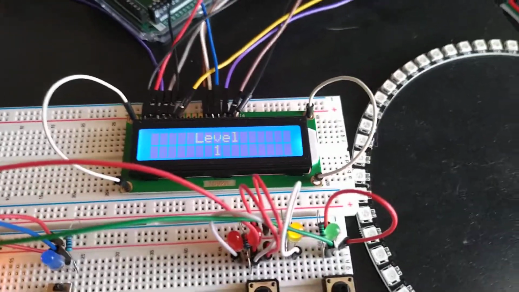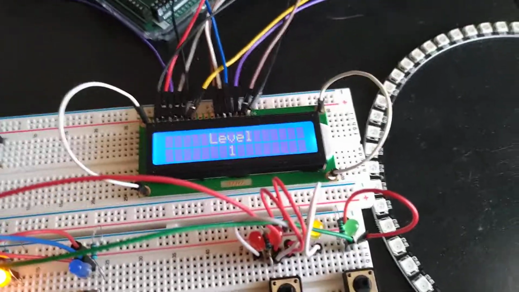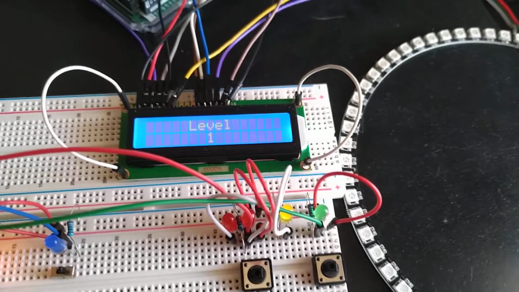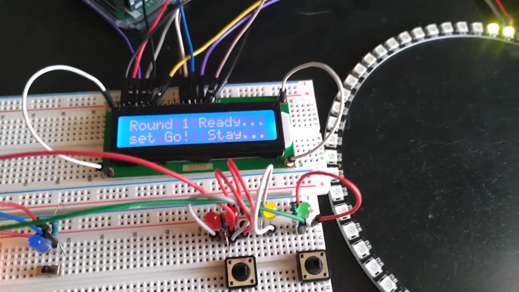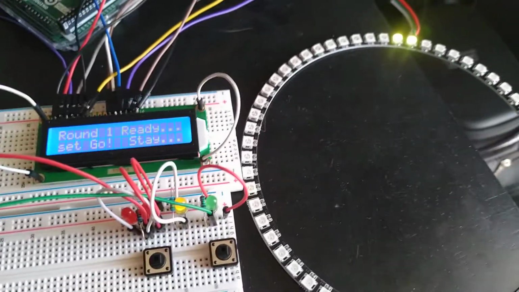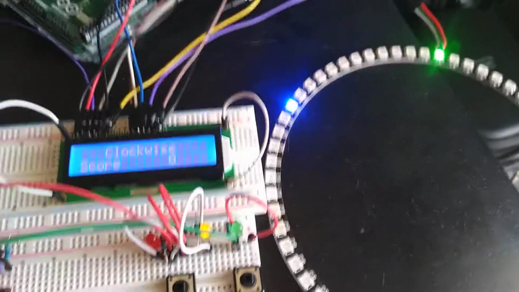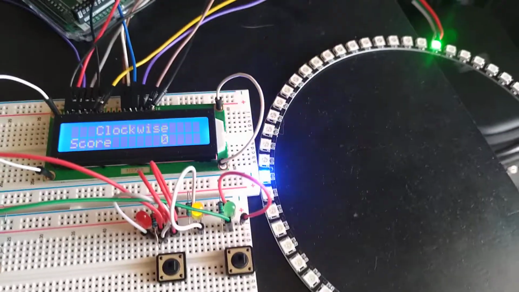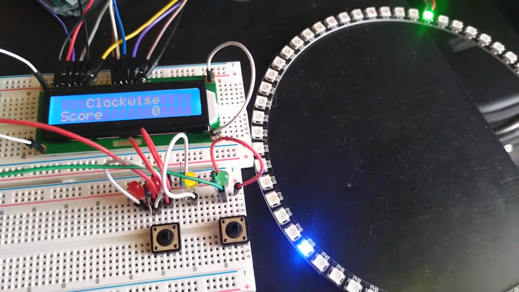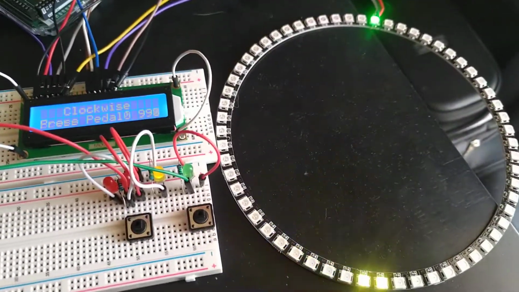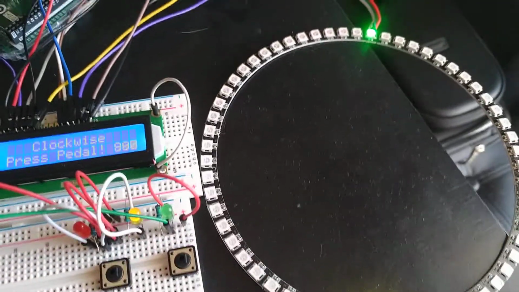After the instructions, level 1 is displayed. There are 5 levels, and each level has 5 rounds. It says ready, set, go, stay, and it will give you the objective clockwise, also showing your score. The vehicle is sent counterclockwise. The objective is to stay clockwise. So I would push the brakes to send it back the way it came.